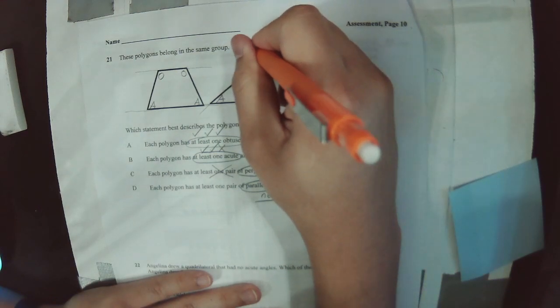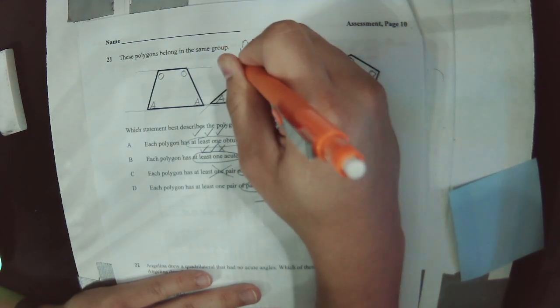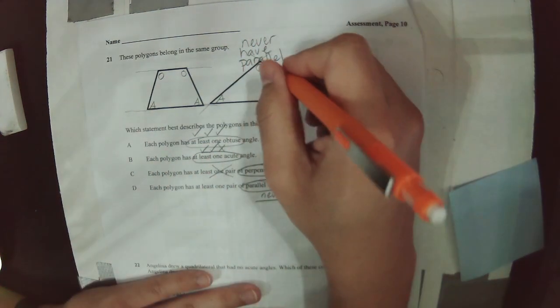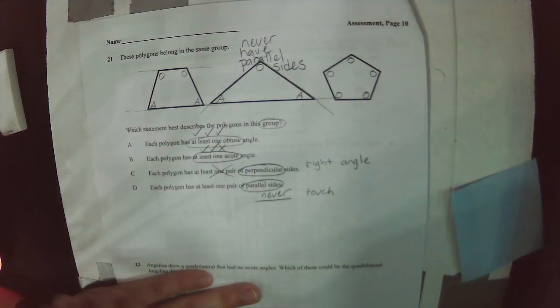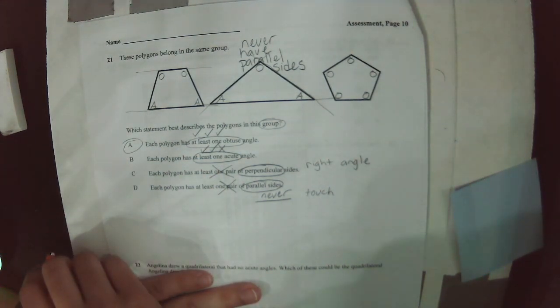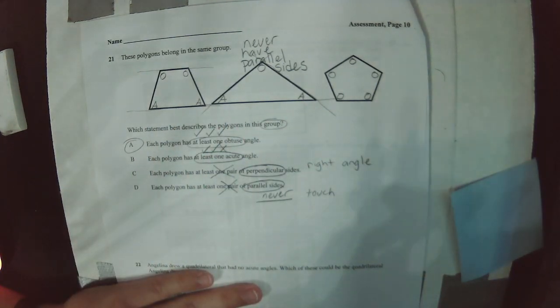Triangles can never have parallel sides. So that one's not true either. My answer should have been A. That's the only one that was true for all of my shapes, not just some of them.